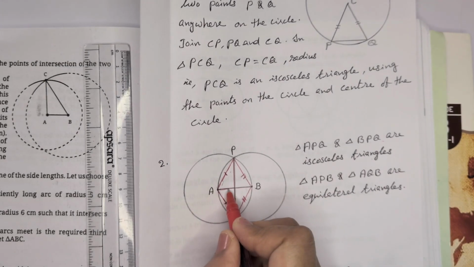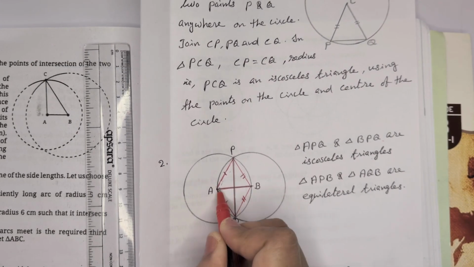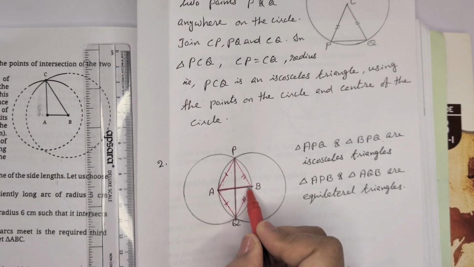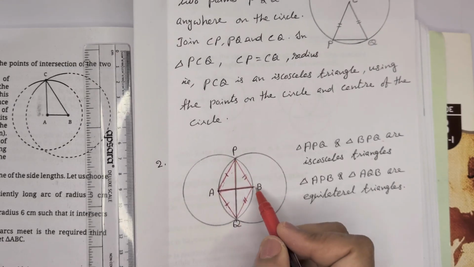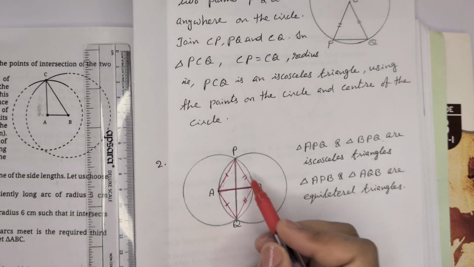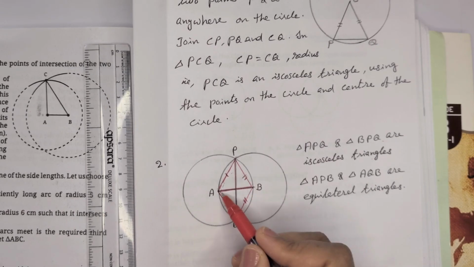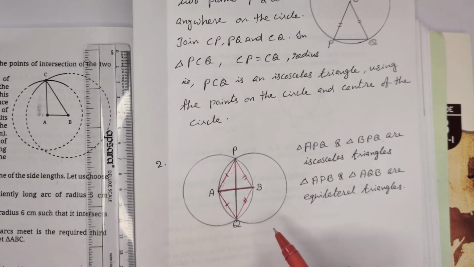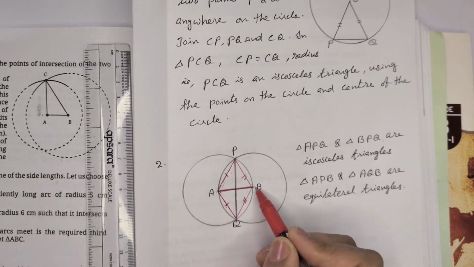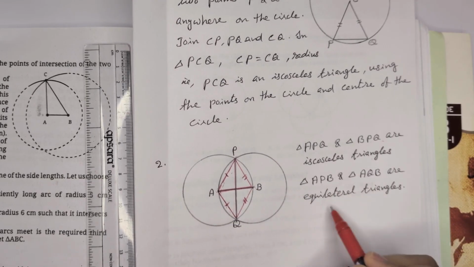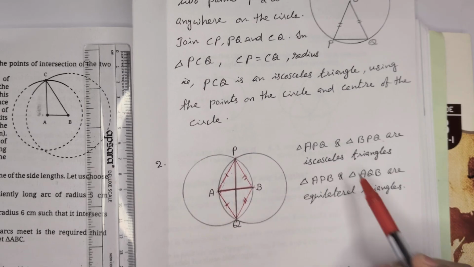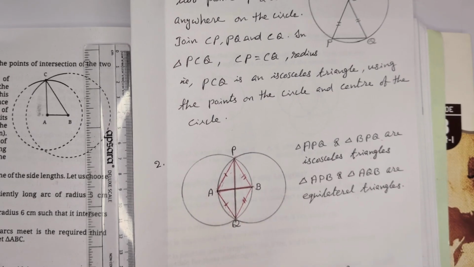Then considering the other way, the triangle: AB is equal to AP is equal to BP. Both circles have the same radius, so AP is equal to BP and this is also equal. Same way below, AQ is equal to BQ is equal to AB. So these are the equilateral triangles, two equilateral triangles, and these two are the isosceles triangles.